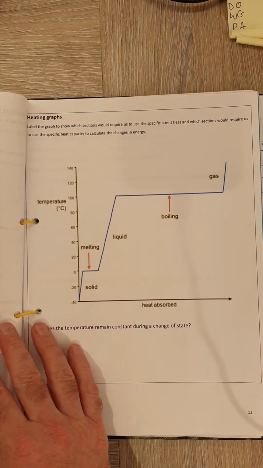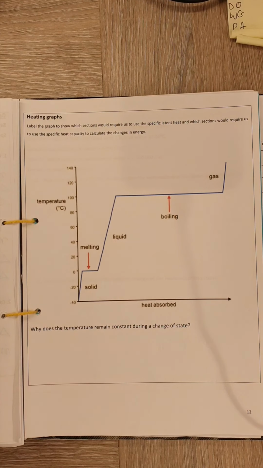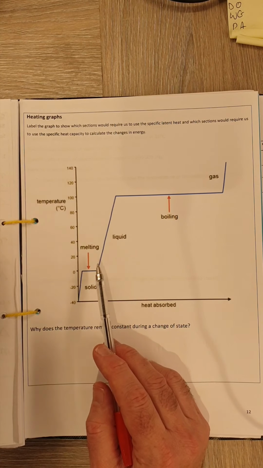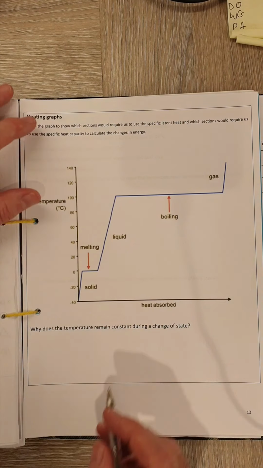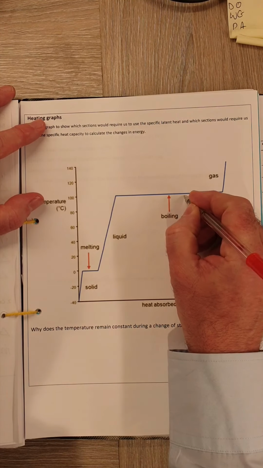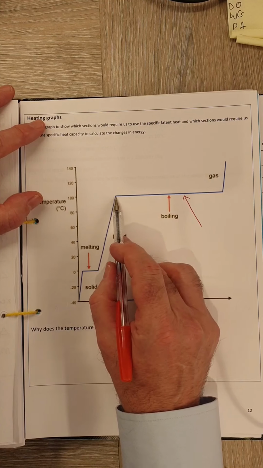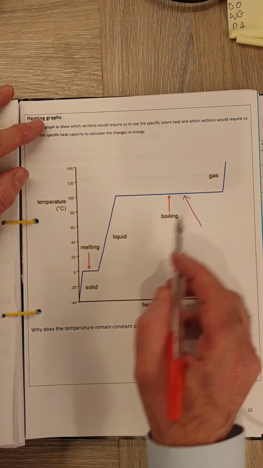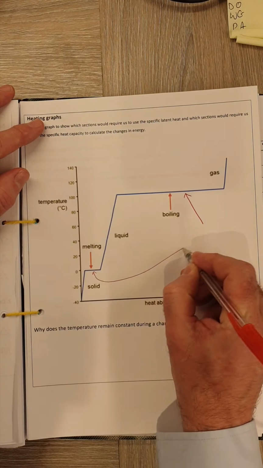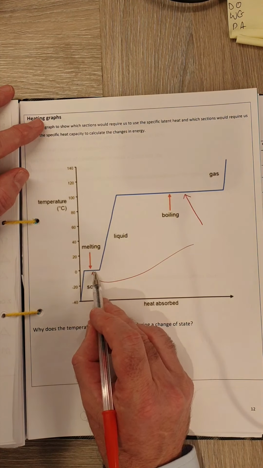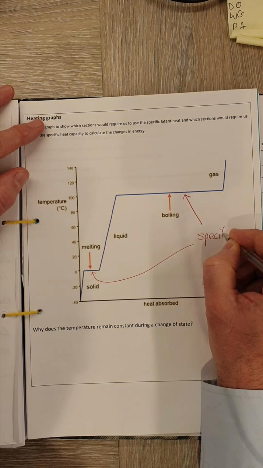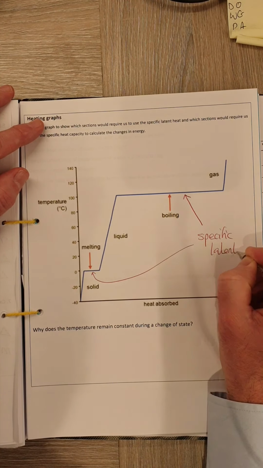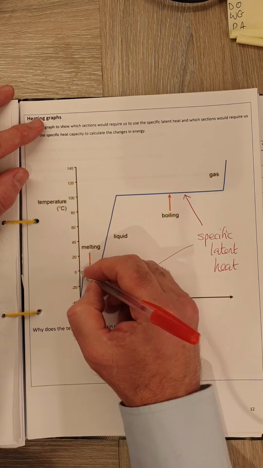Okay. So, which parts of this graph show us where we're using a specific latent heat? So this is where the temperature is not changing. So we need to see where on the graph is the temperature not changing. Well, that's at this point, while it's boiling, the temperature isn't changing. We see that because the line is horizontal. And at this point, when it's melting, the line is horizontal, the temperature is not changing. So this is where we're using specific latent heat.